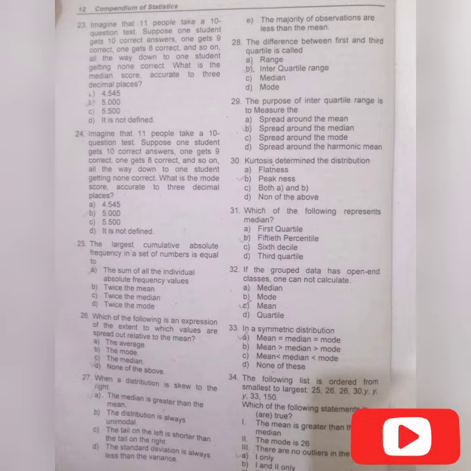14. For percentile, the total number of partition values are A. 10, B. 59, C. 100, D. 99. The right answer is 100, but we find percentile P99. For P99, the total number is 100.